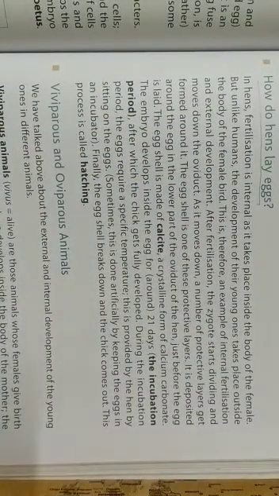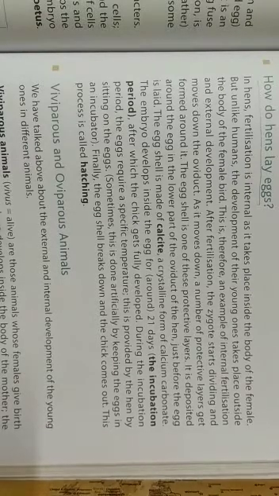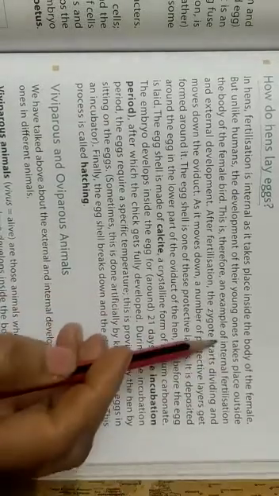In hens, fertilization is internal as it takes place inside the body of the female, but unlike humans, the development of their young ones takes place outside the body of the female bird. This is therefore an example of internal fertilization and external development. ये हमने पढ़ा भी था.